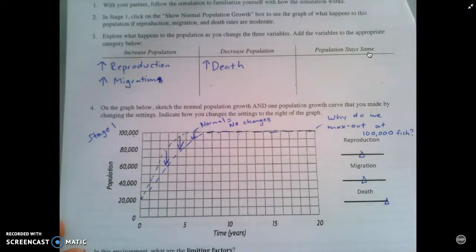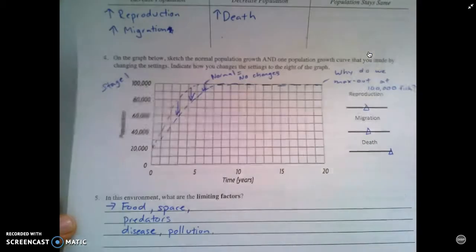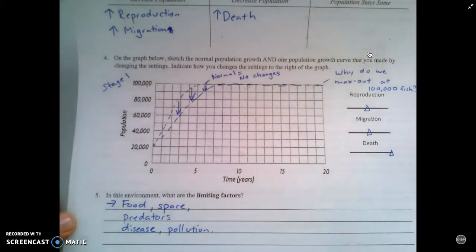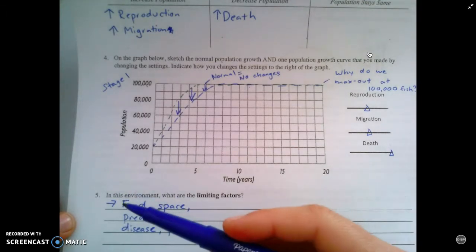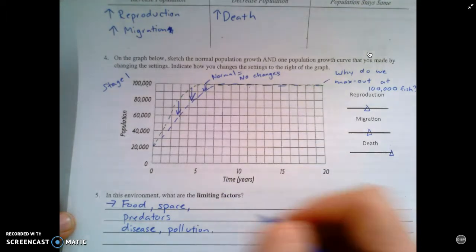If we think about some of the factors that might limit population growth, why aren't there more of them? Remember, resources are limited, just similar to the screencast from yesterday.